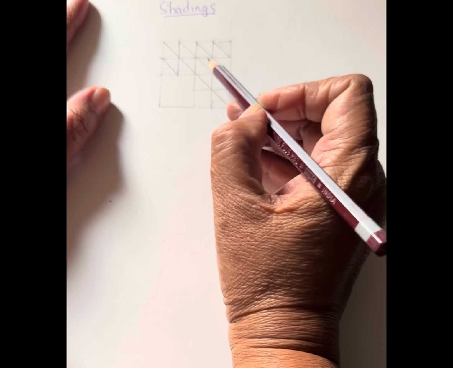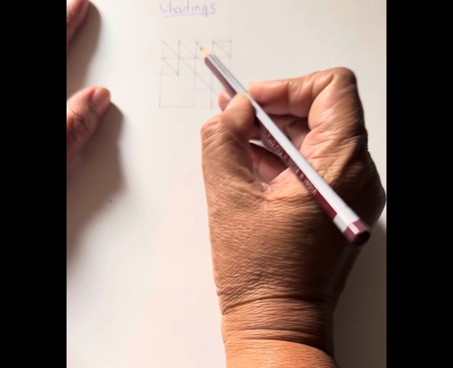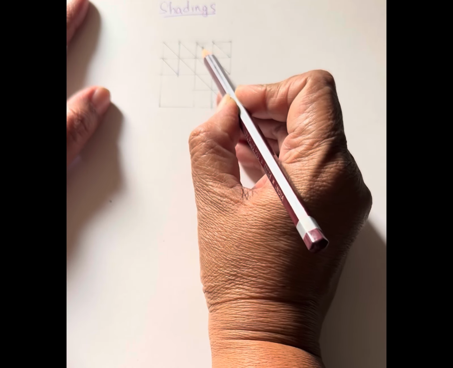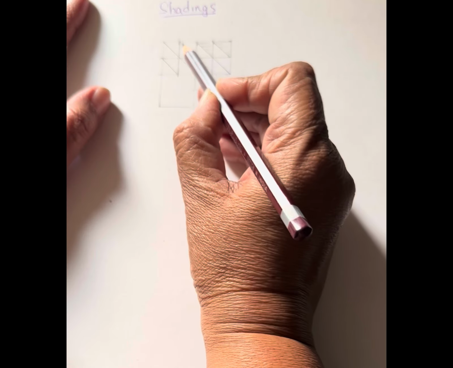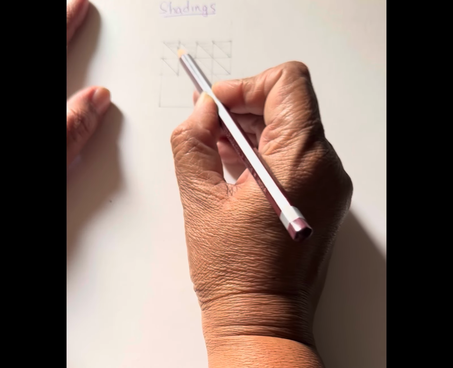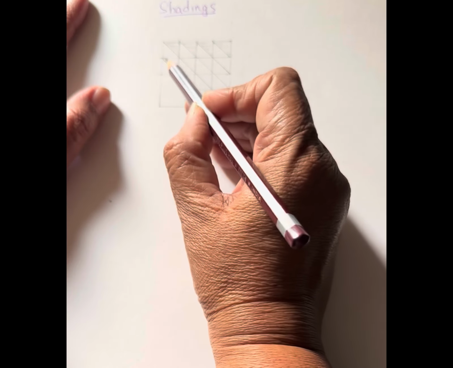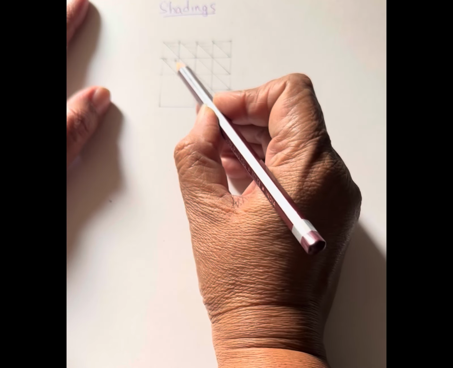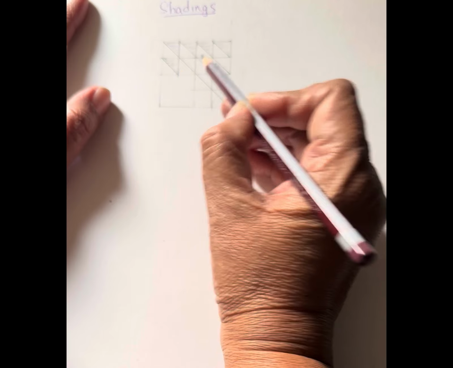with the help of a pencil, or you can use a scale to get perfect shadings.